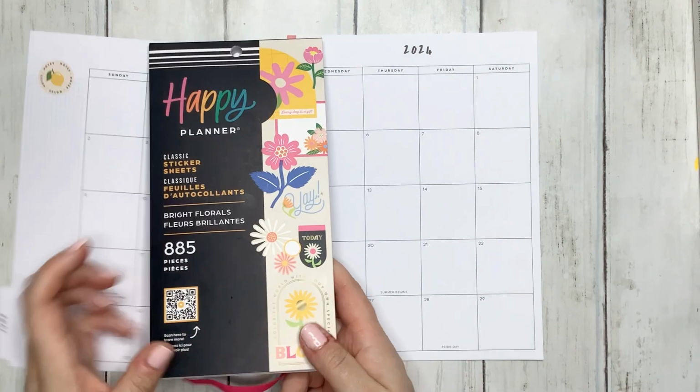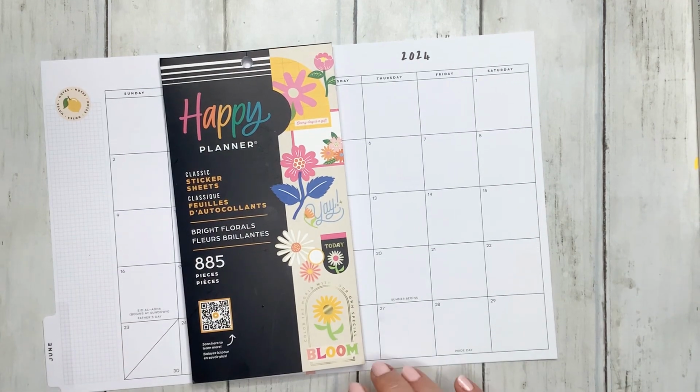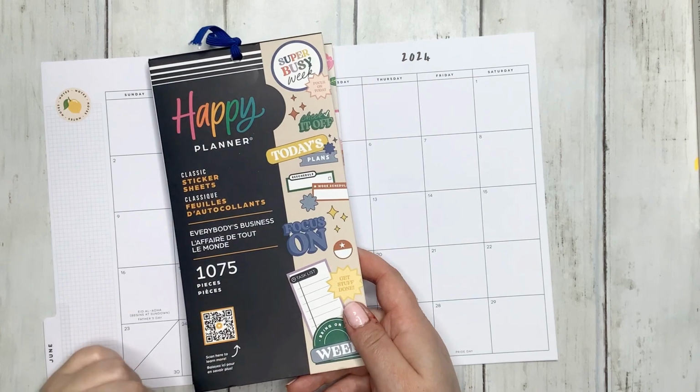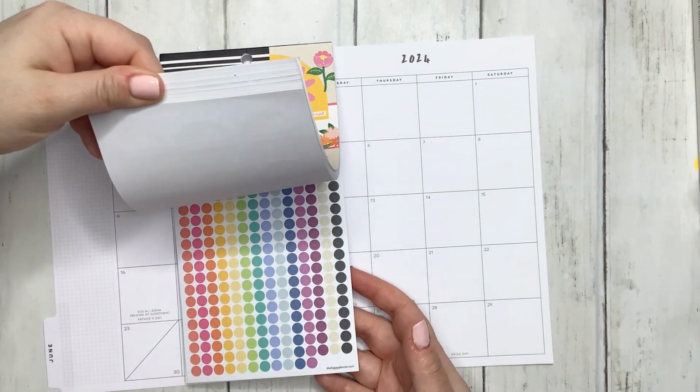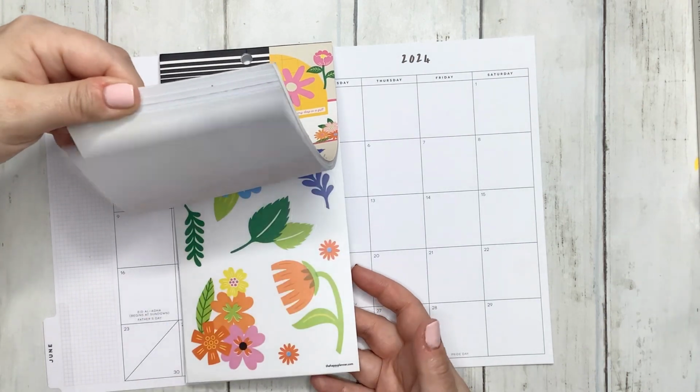So we're going to be using the Bright Florals sticker book, and I'm also going to have the Everybody's Business in case I need something from there as well. I'm hoping that this one has enough functional stickers that I won't need it.